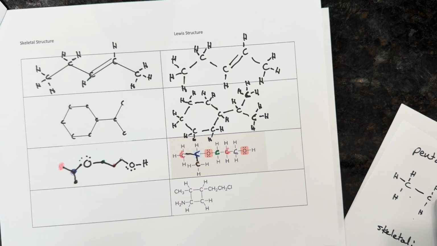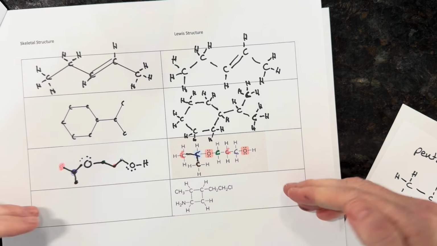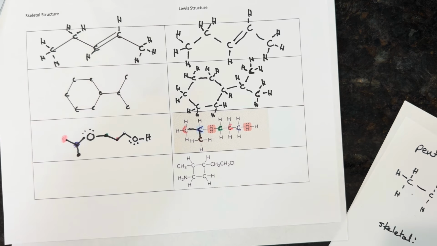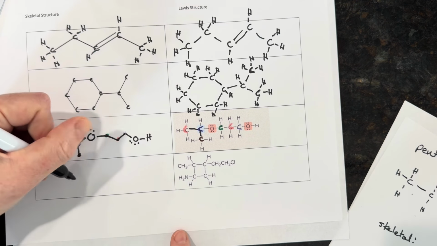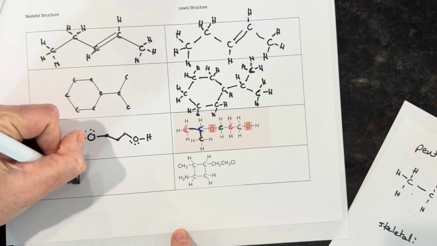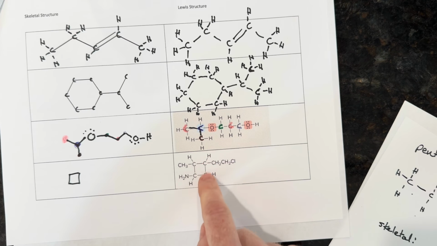So, all right, last but not least, let's move on to this one. This one looks pretty cool because I don't know about you, but I see a square in here. I see the 4 carbons. I'm going to start with that square. Boom, that knocked out 1, 2, 3, 4.